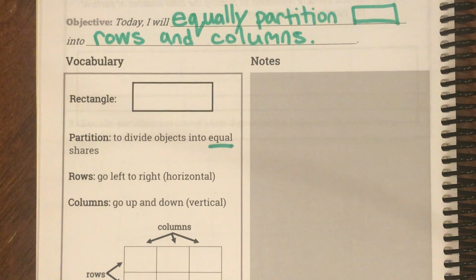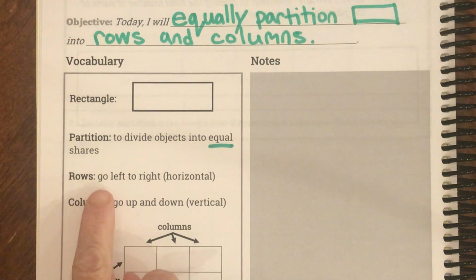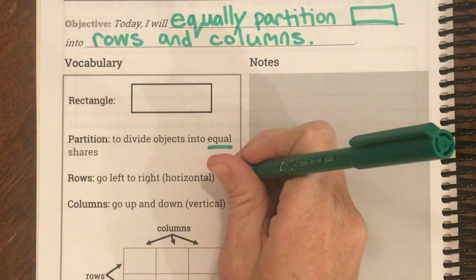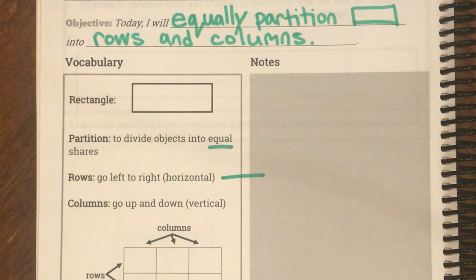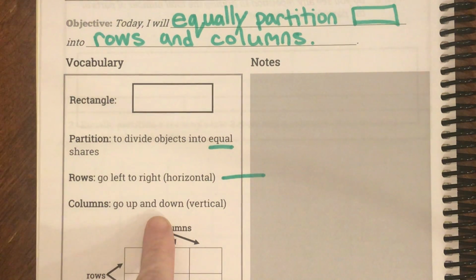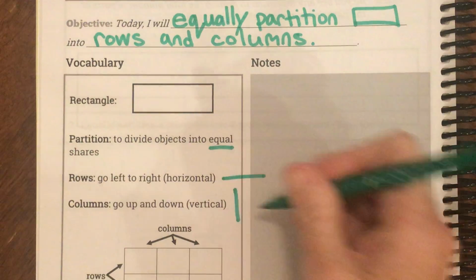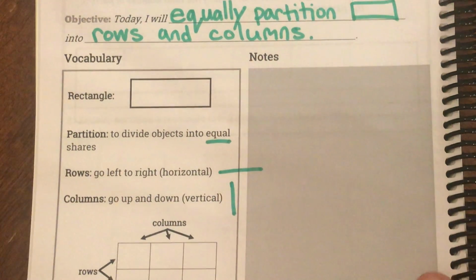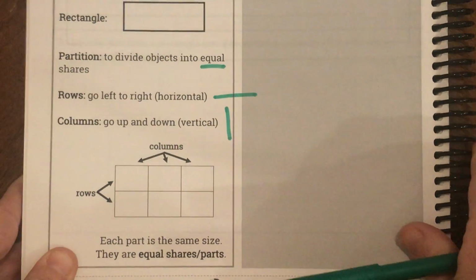Our next word is rows. Rows go left to right, or horizontal. So rows go that direction. And columns go up and down, or what we call vertical. So up and down. So here's a visual for us.